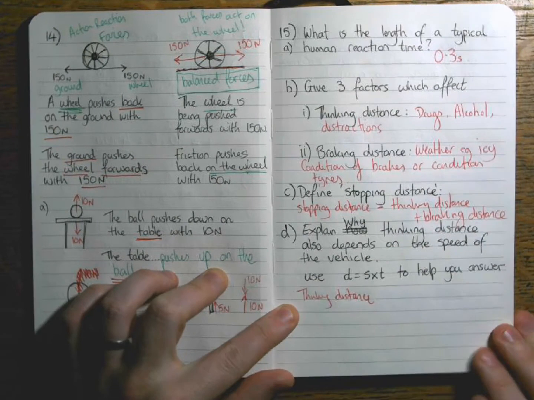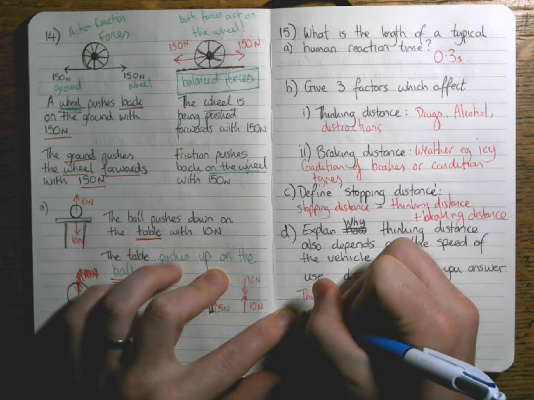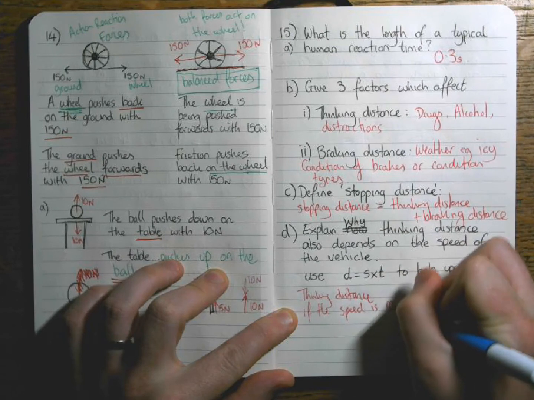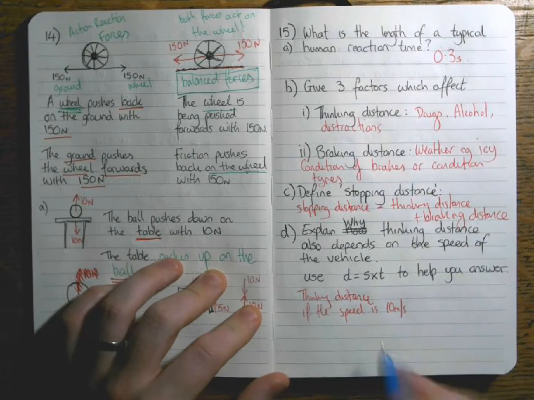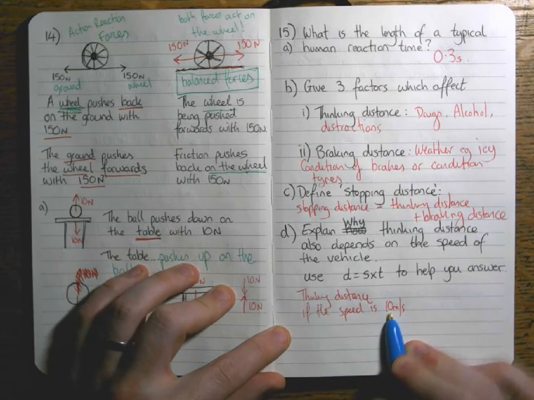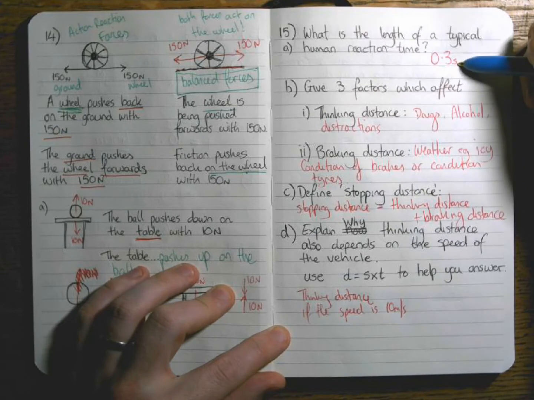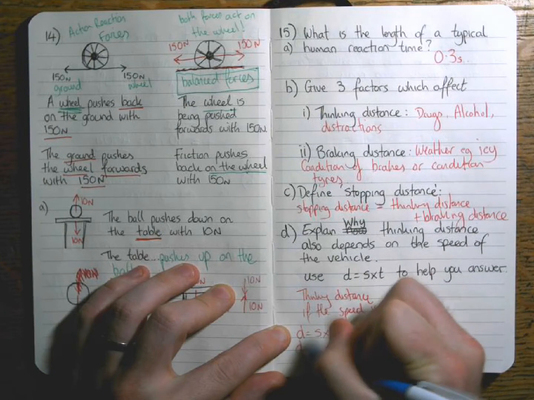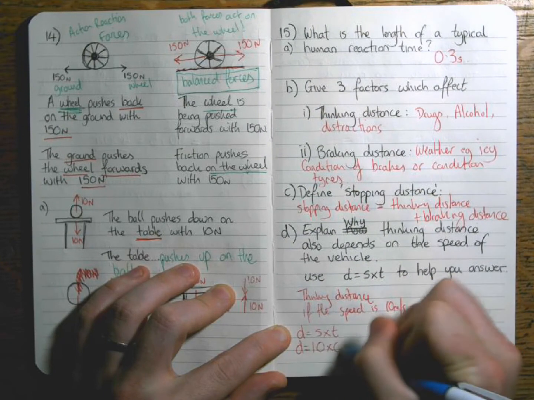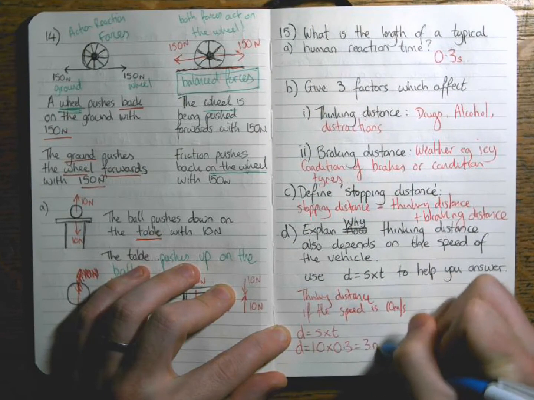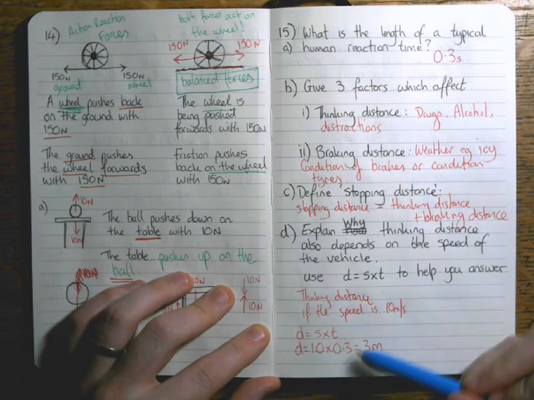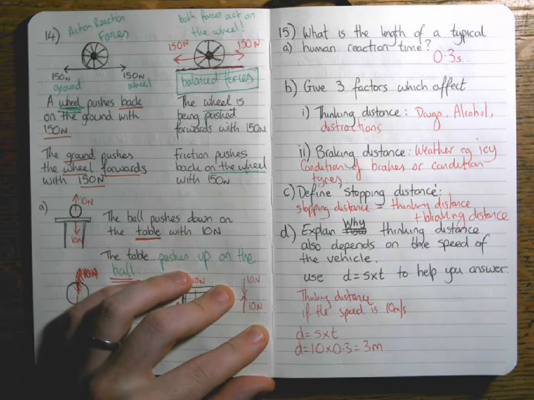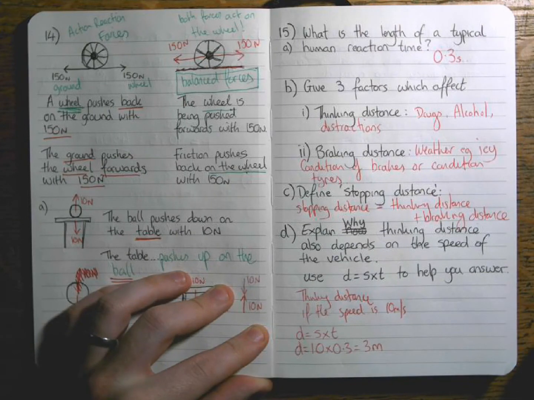Let's calculate what the thinking distance would be if the speed is 10 meters per second. Well, if we're travelling at 10 meters per second and it takes me 0.3 seconds to react, then the distance is going to be 10 times 0.3, which is 3 meters. So the thinking distance in this case will be 3 meters. The car will travel 3 meters and then the human will put their brakes on.